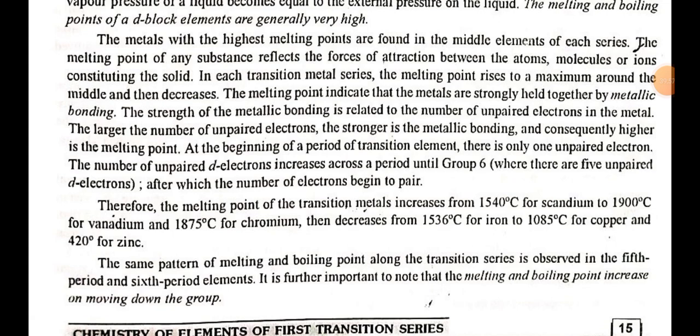The same pattern of melting and boiling point along the transition series is observed in fifth and sixth period elements. It is further important to note that the melting and boiling points increase on moving down the group.